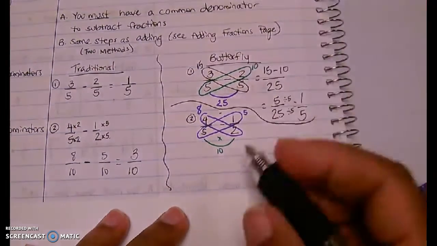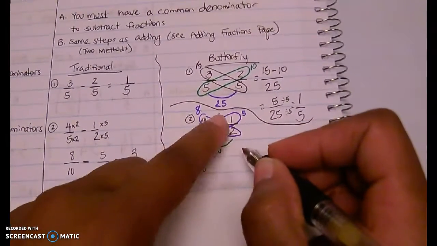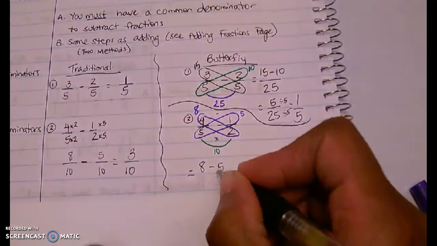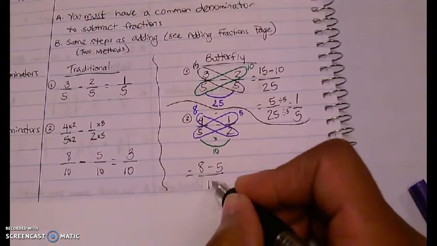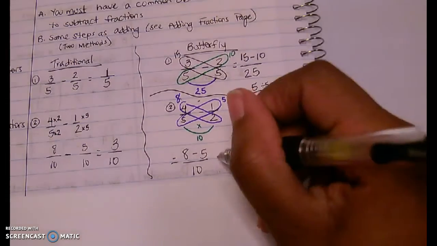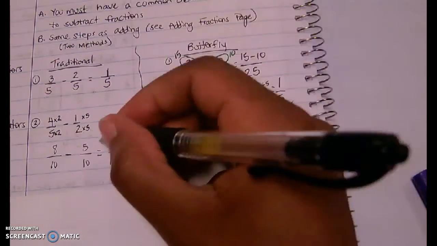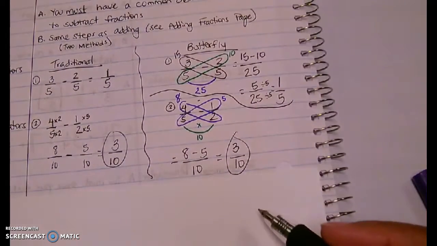So with that being said, I can set this up as being 8 minus 5 over 10. And as we all know, 8 minus 5 is going to be 3. So our answer is 3/10. Same answer as we got with the traditional method.